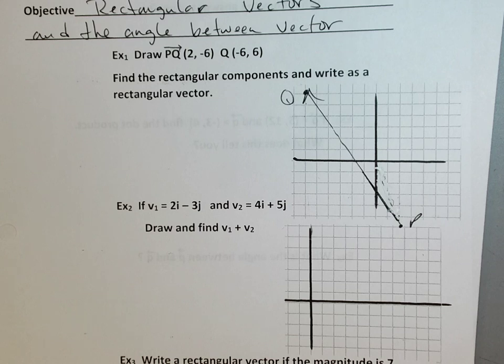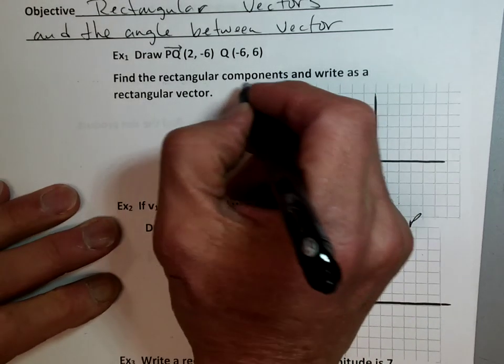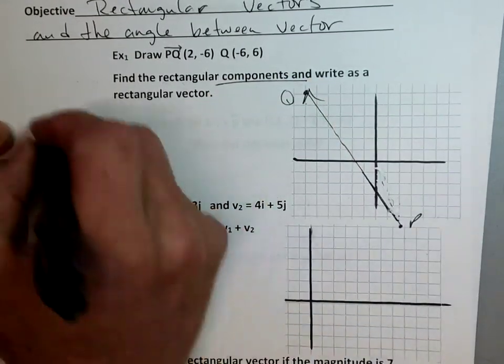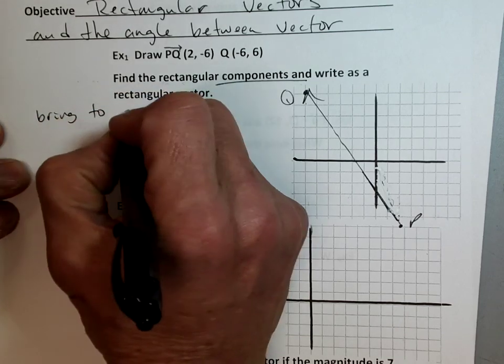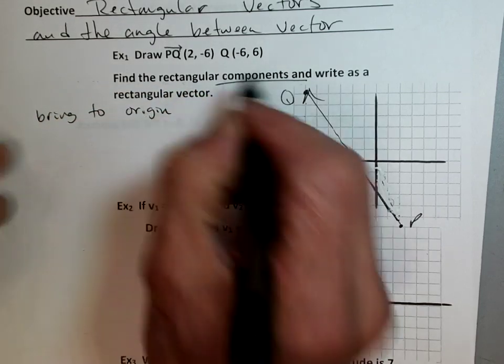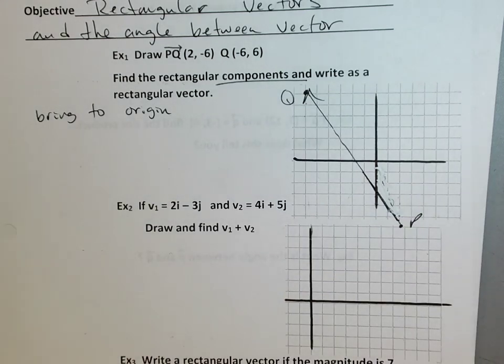Let's bring it to the origin. Okay, can we just bring it to the origin? So to bring it to the origin, we want to make it a component, okay? So we're going to make it a component, let's bring it to origin. So yesterday was all about drawing these. Today's about the math. Okay, so check it out.